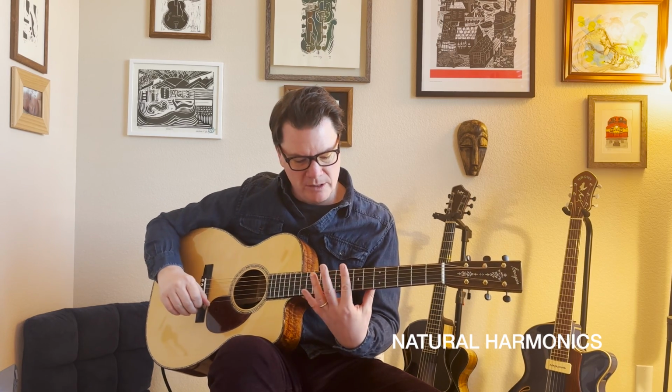Example 9 showcases both the 12th and 7th fret harmonics played together in a way that you can actually get a minor pentatonic scale, in this case an E minor pentatonic, which is a really cool technique. So when you're playing example 9, what you want to do is use your first finger on the fretting hand to play the 7th fret, and I think the pinky to play the 12th fret. So you're bouncing back and forth between that 7th fret and that 12th fret.